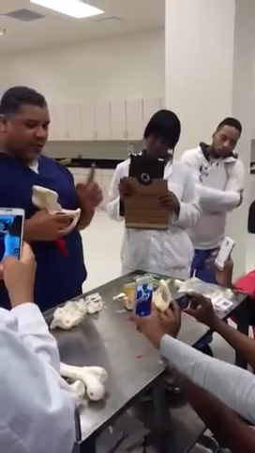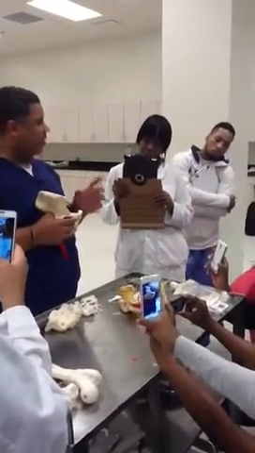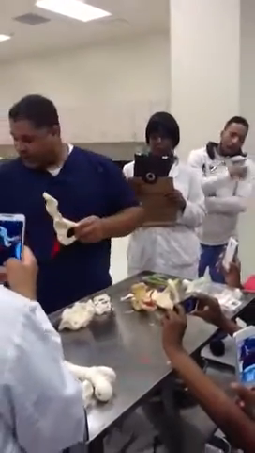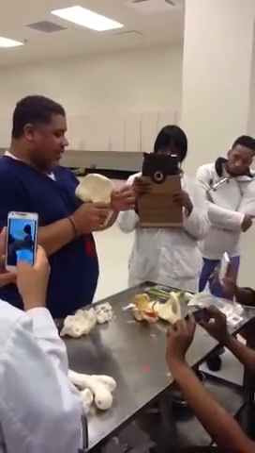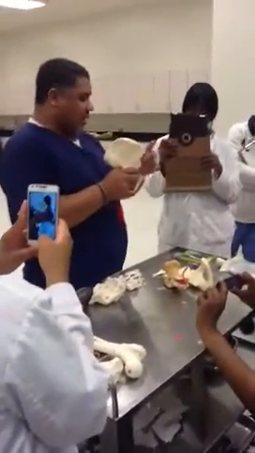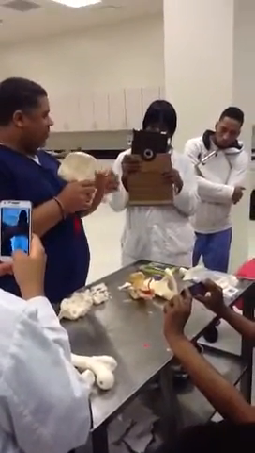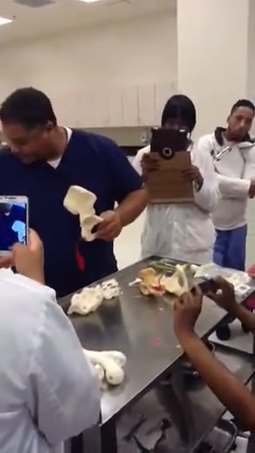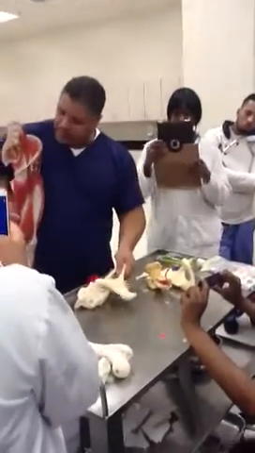Now, what you would see as far as the inguinal ligament, and you'll see that on this model here, you'll see a ligamentous tissue running down between the anterior superior iliac spine and the pubic tubercle. So you'll see it coming down like that. Let me show you that.